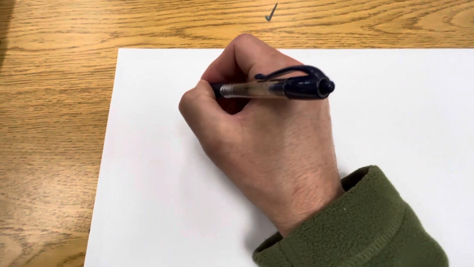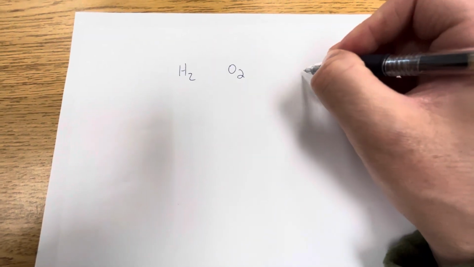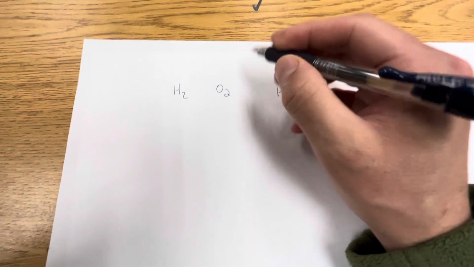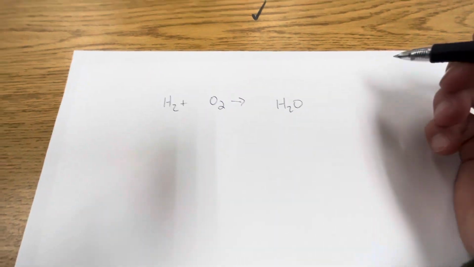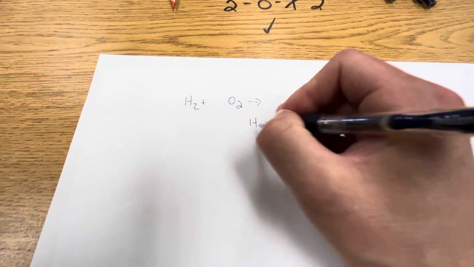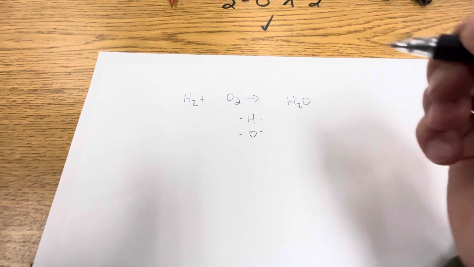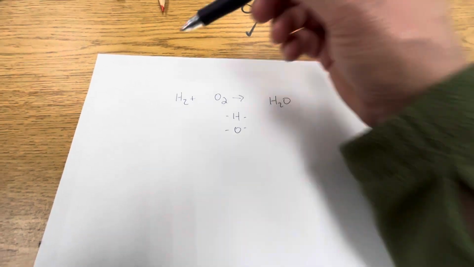what this would look like is we've got H2 and O2 giving us H2O. I'll put a little plus sign here. Sorry for the view. I know it's a little odd, but we've got H's and O's. On the left side, how many hydrogens do we have?